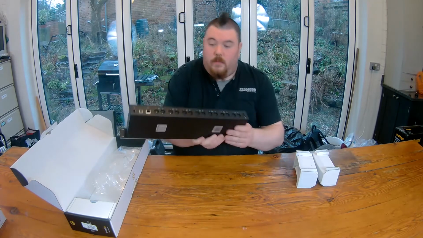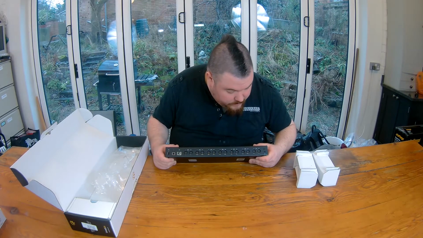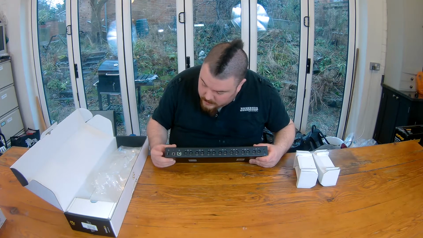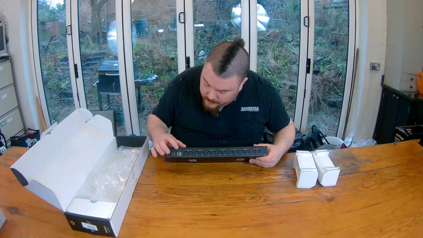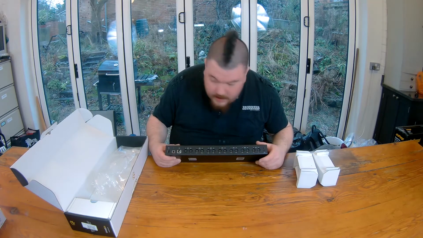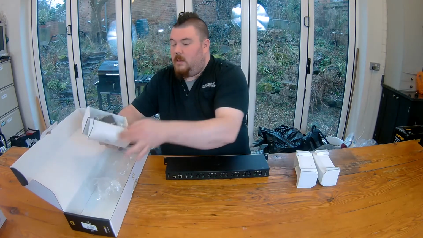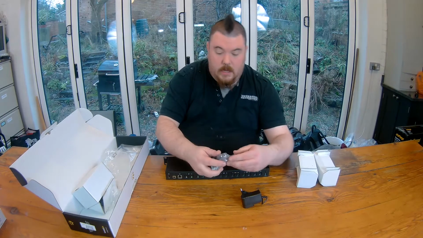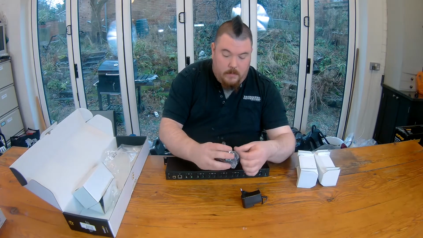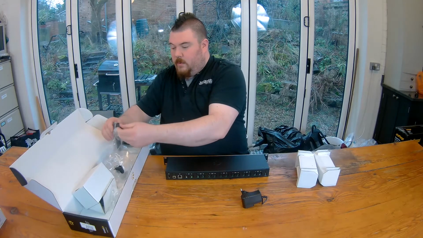On the back we've got the other 7 pairs of 5-pin DIN MIDI in and out. We've got the USB host connection, we've got one of the USB B ports, and we've got the Ethernet port. And then we've got the power jack here, and the external power supply is included. That's good. It's one of these ones where you clip on the appropriate country mains fitting. So everyone is catered for.